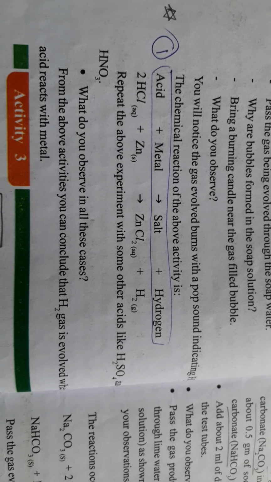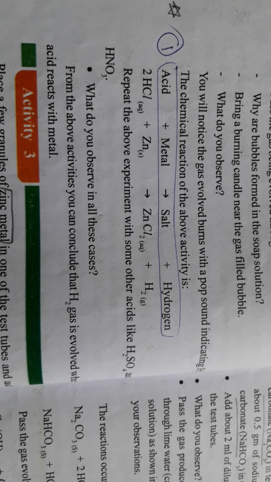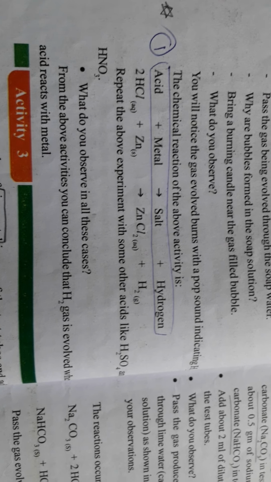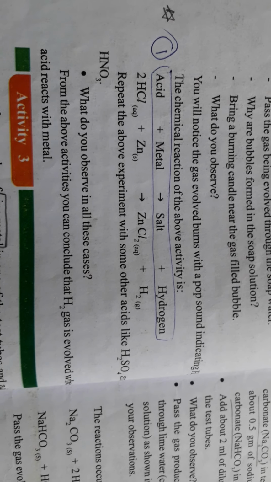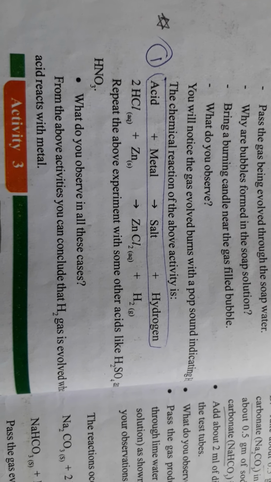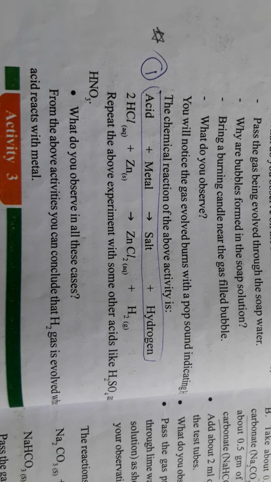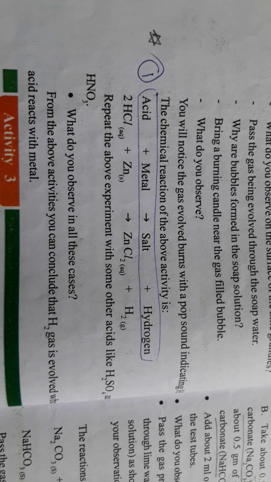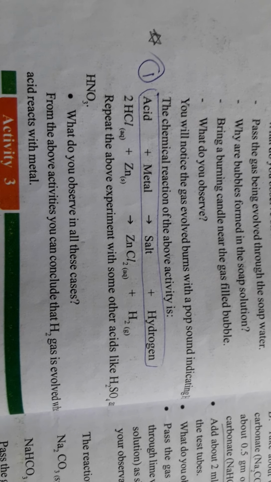So what is the conclusion that you can give? Finally write the conclusion that acids react with metals, giving out metal salts and hydrogen gas. This is one of the properties that we have already studied under the properties heading, and now this is an activity for a 4 mark question, which is very very important as well as very easy. You need to practice the diagram.